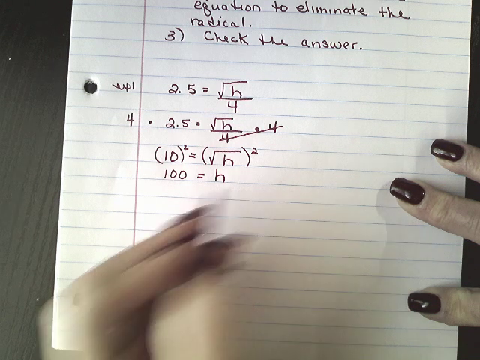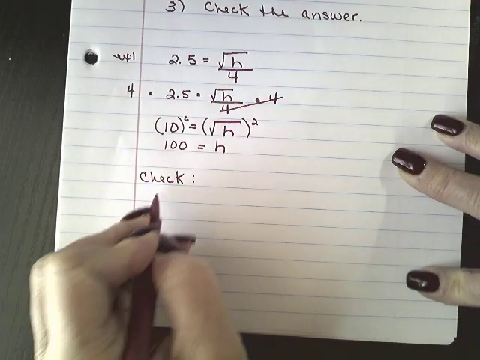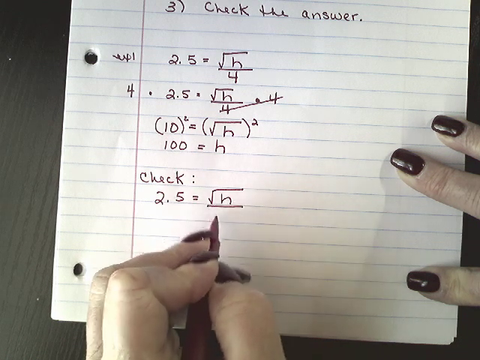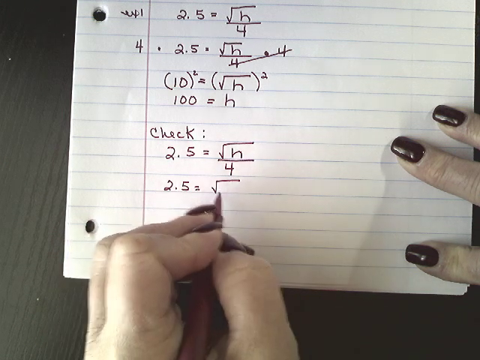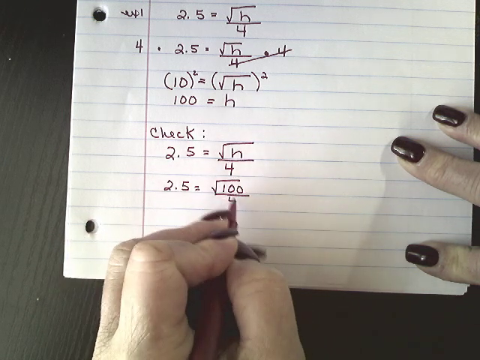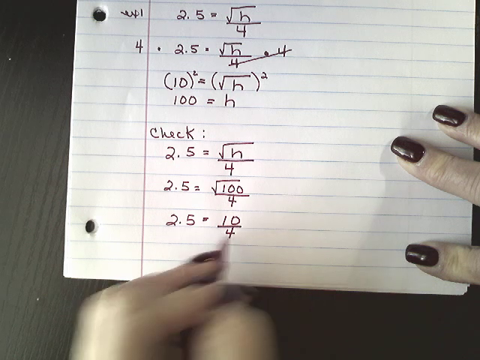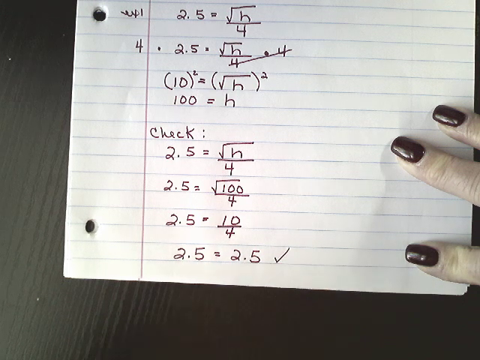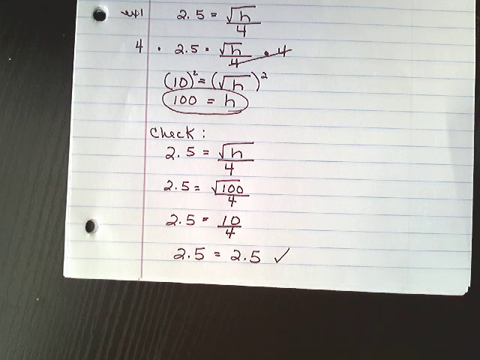All right, now we're going to check that answer to see if it actually works. So check. We take 2.5 equals the square root of h over 4. 2.5 equals the square root of 100 over 4. 2.5 equals 10 over 4. And when we divide 10 by 4, we get 2.5. Check. So that answer works, and that would be correct. All right, next one.